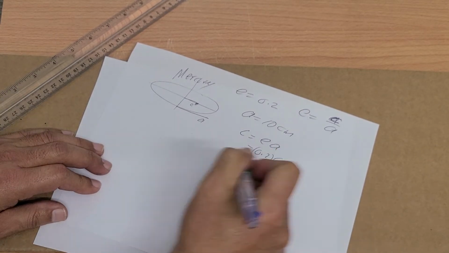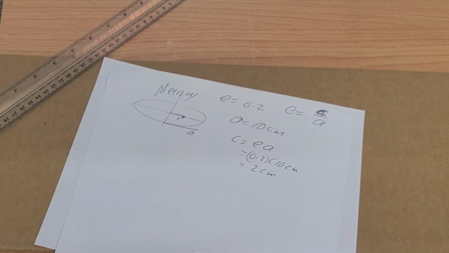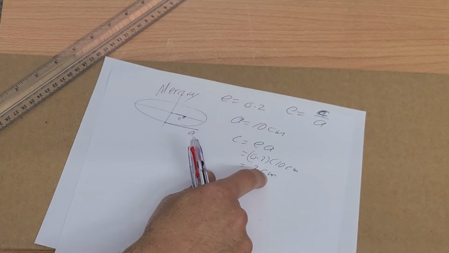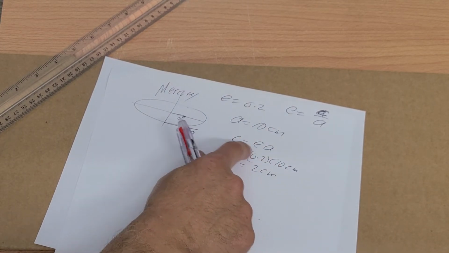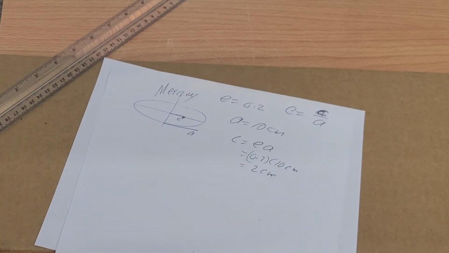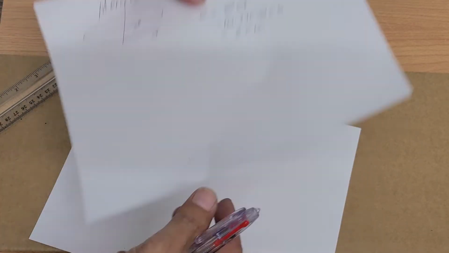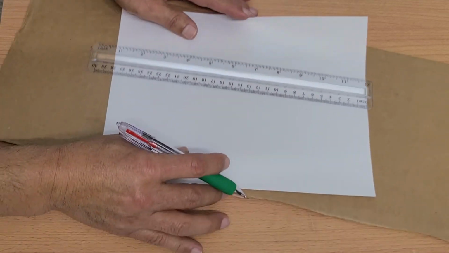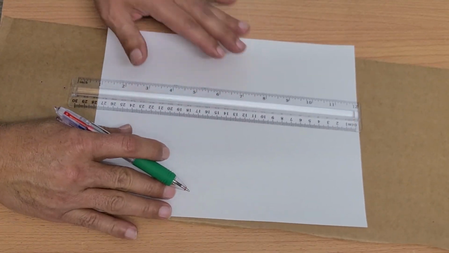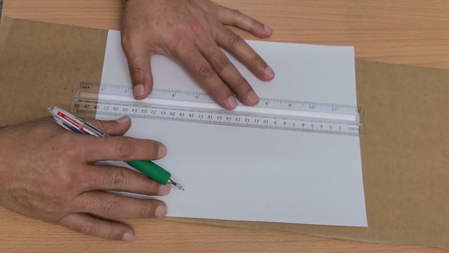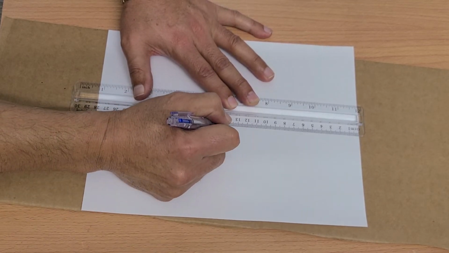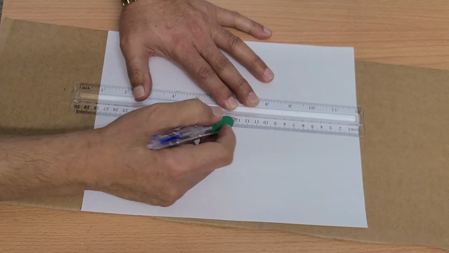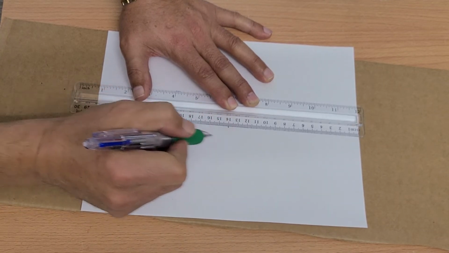So for today's experiment, for Mercury, let's take A to be 10 centimeters, so C is gonna be 2 centimeters. Okay, let's do it. So let's go to the center right here one more time. Let's center this ruler. The center is gonna be around 14 because the length is around 28. Okay, 14. Now 14 plus 10 is gonna be 24.